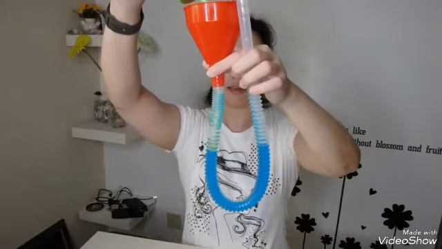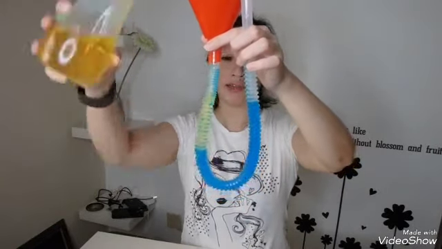We're going to use oil in this case. So I've got some oil in here. Now watch what happens. You can see that the oil doesn't mix with water, and in fact it's floating on the surface of the blue colored water.